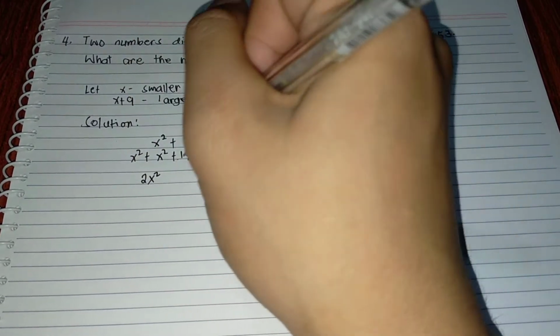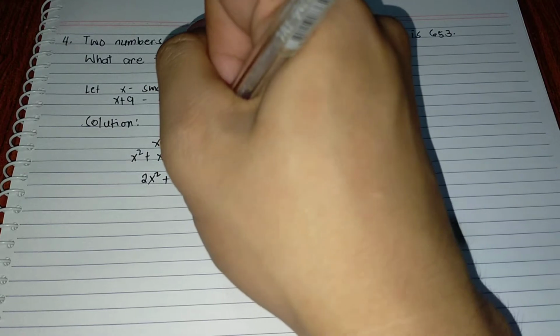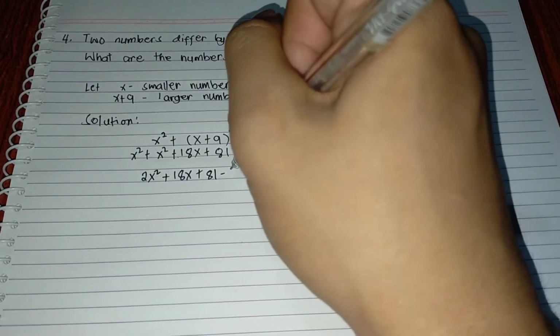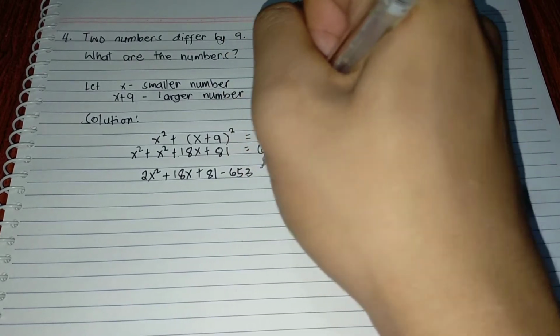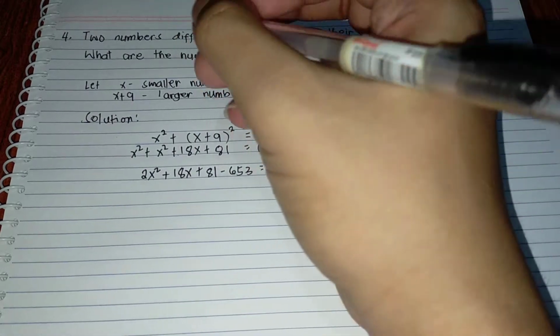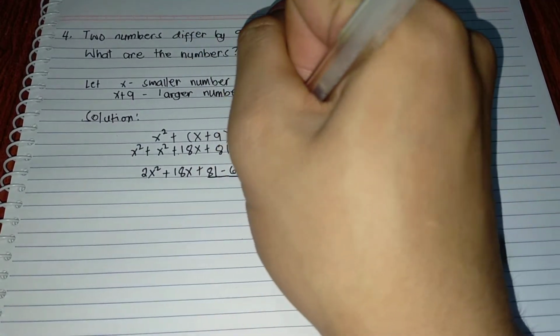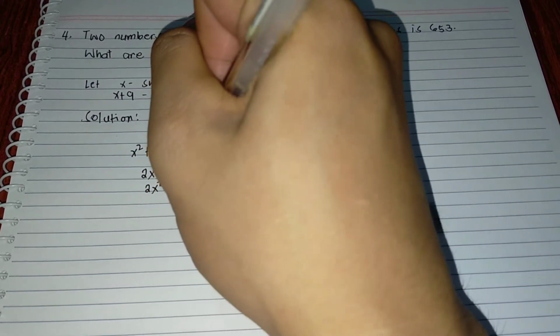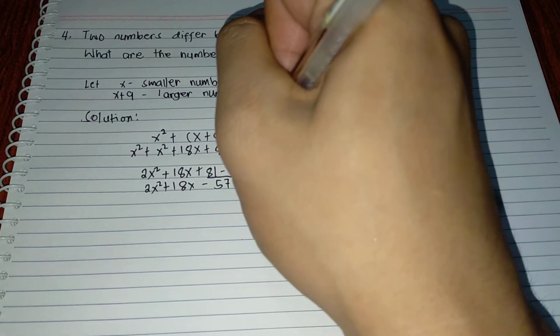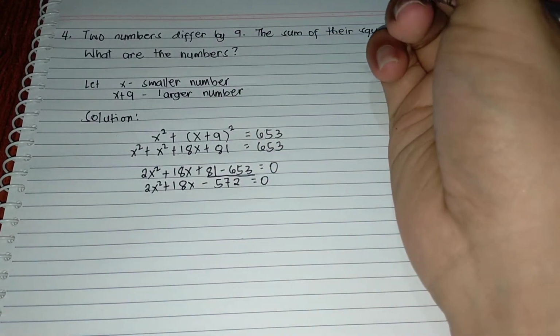So, pagsamahin natin sila lahat, this will become 2x squared plus 18x plus 81 minus 653 is equal to 0. So, subtract natin tong dalawa. This will become 2x squared plus 18x minus 572 is equal to 0.